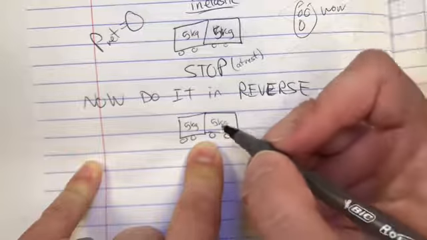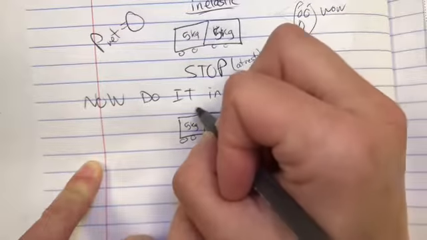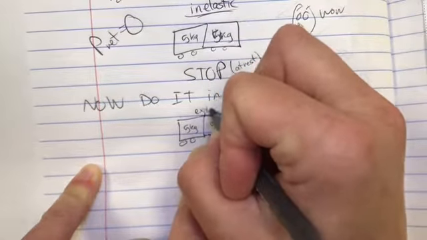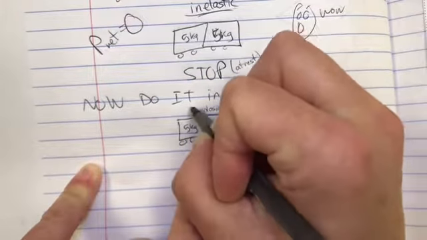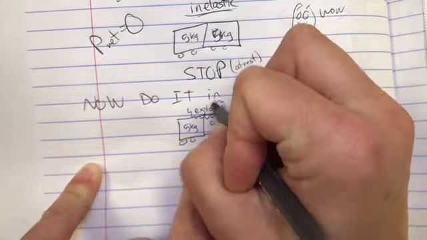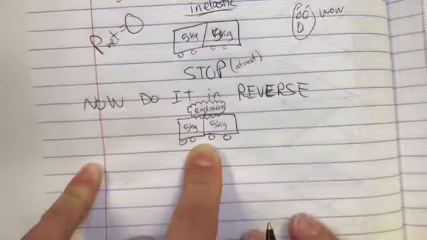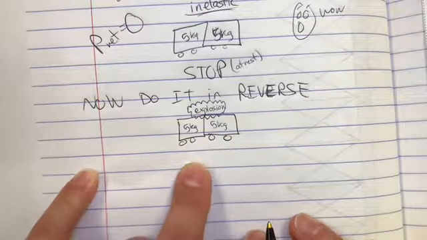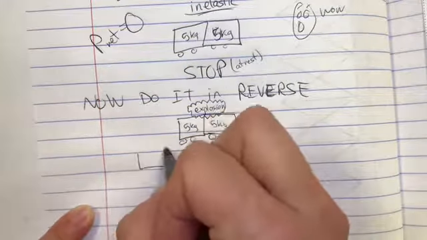Probably not, but we have a different lab. Okay? So, explosion. All right, some sort of force exploding, and these two now separate.